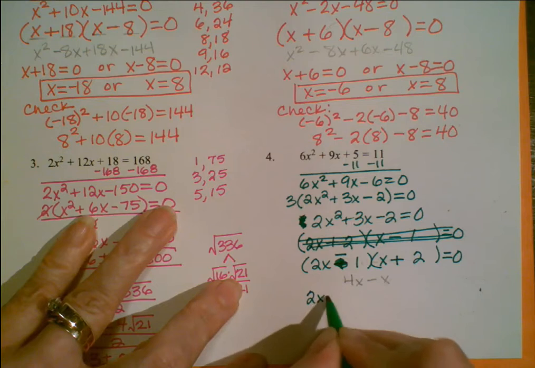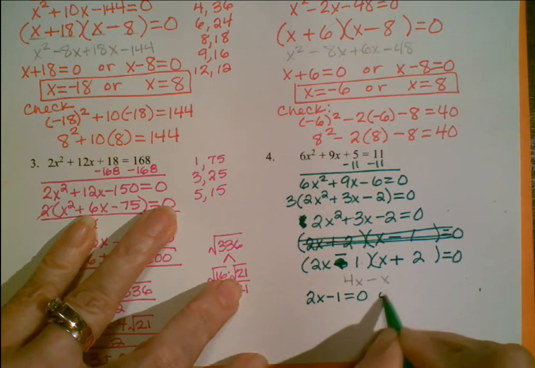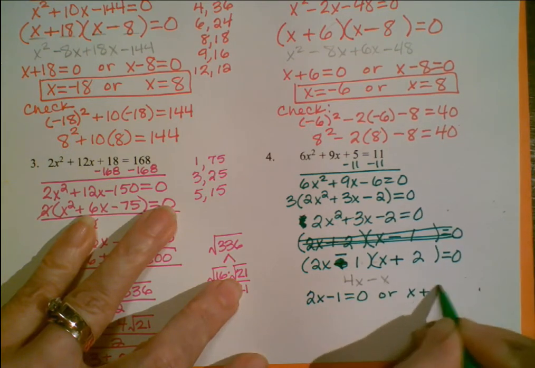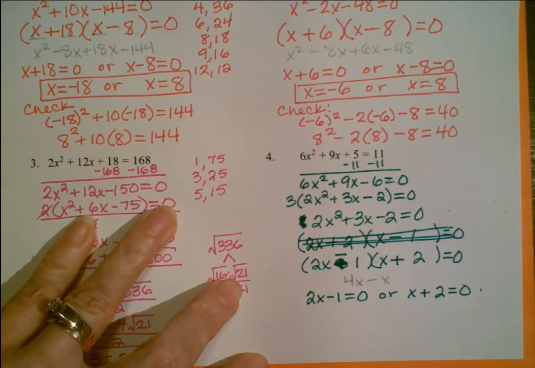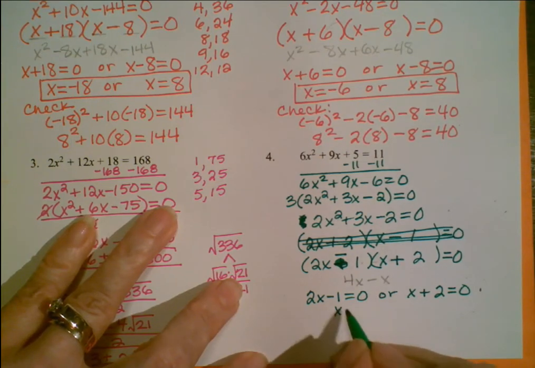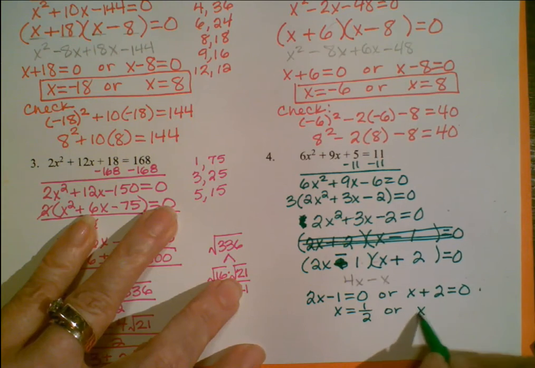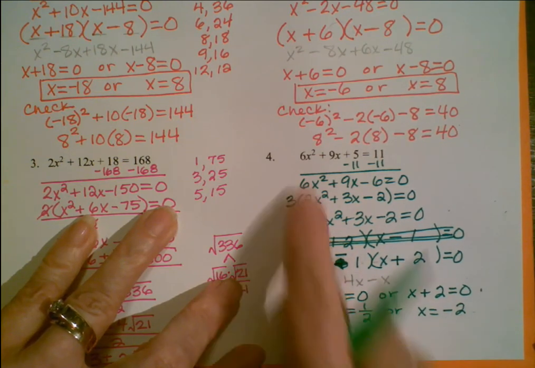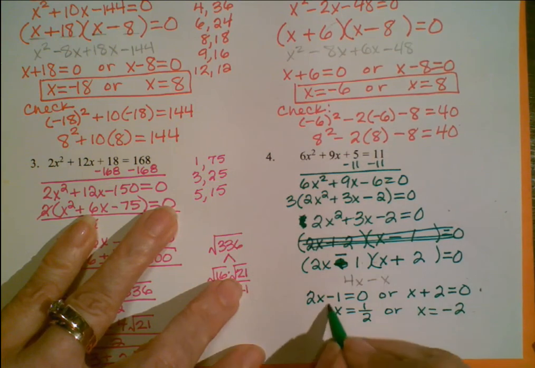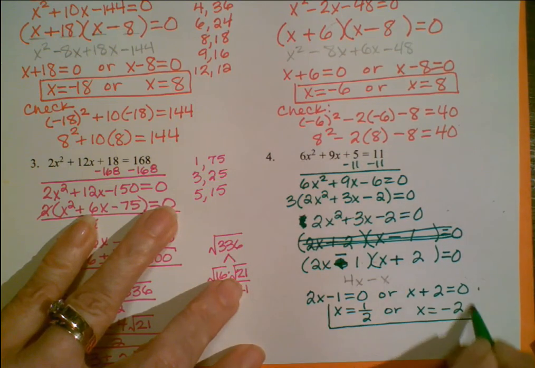So here 2x minus 1 equals 0, or x plus 2 equals 0. Add 1 to both sides, divide by 2, x equals a half. In this case, I'm going to subtract 2 on both sides, so x equals negative 2. And then we can check our work to see that those are going to work. For the sake of time, I'm going to tell you that they do.